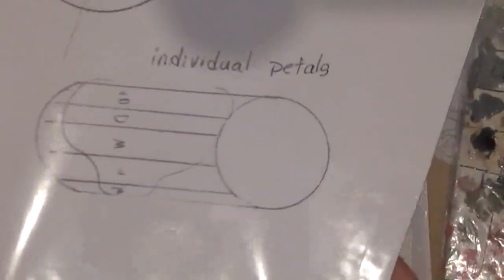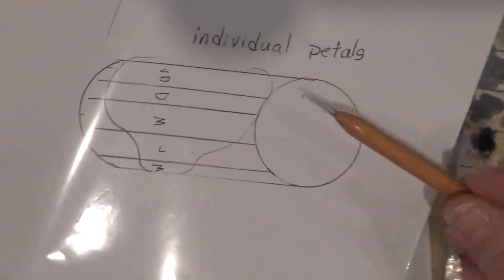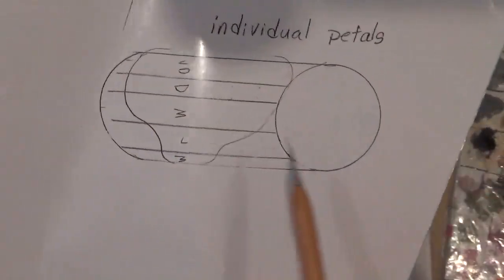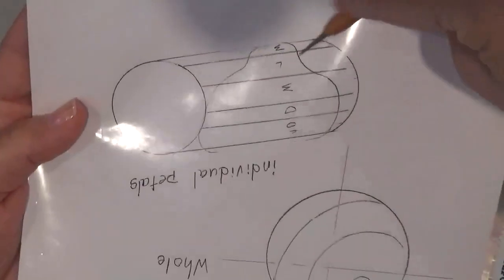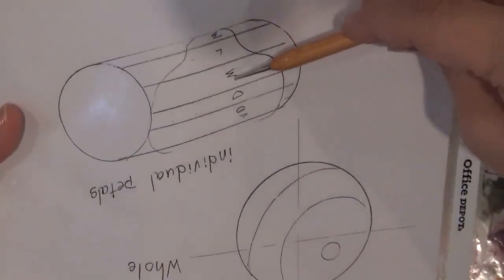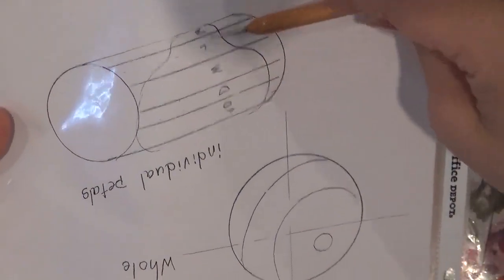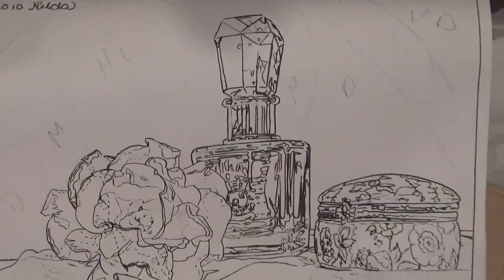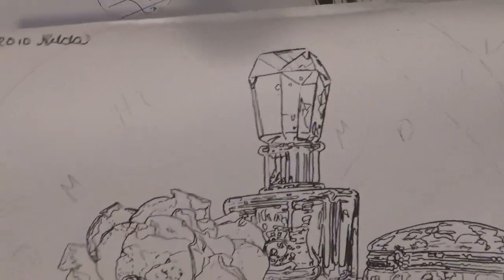And also the individual petals, you can look at them as a cylinder, where it depends again on where the light is coming from. This is light, medium, dark, very dark, but it depends on where your light comes from. Even the background will get those different values.